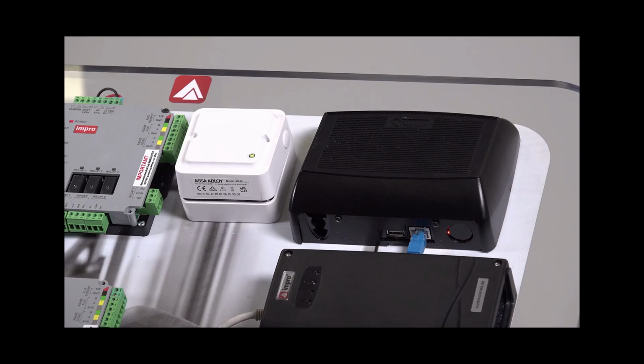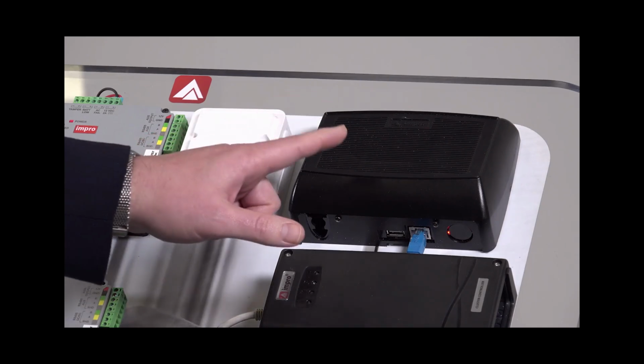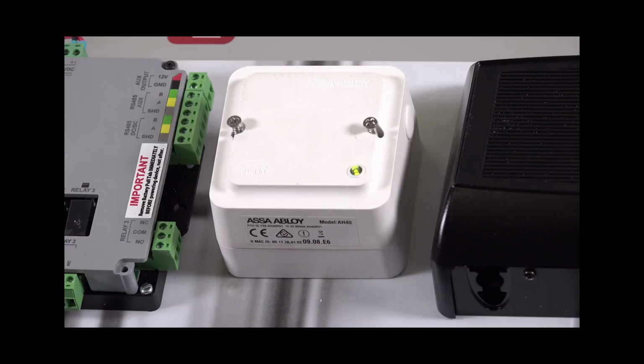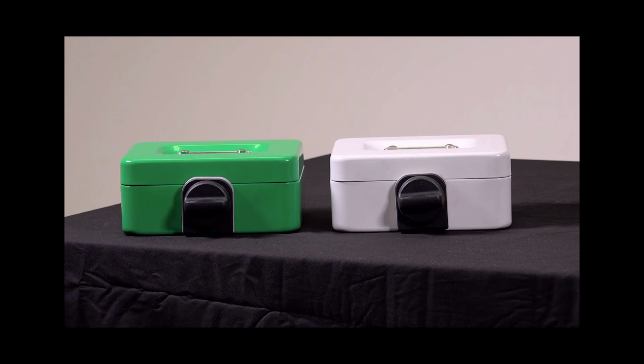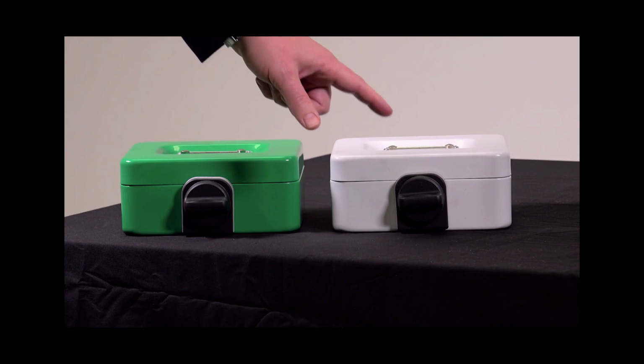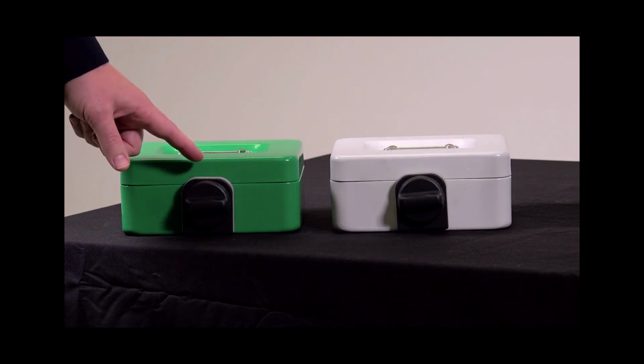This demonstration shows the standalone locker management integration between the Impro EC3 controller and the Aperio IP hub. We're going to demonstrate the use of two lockers. Both of these lockers have Aperio KL100 locks.